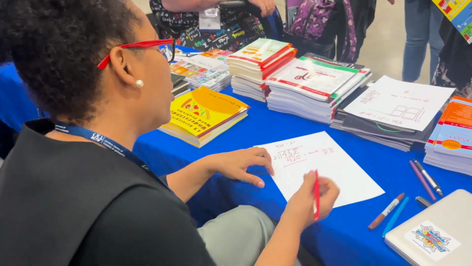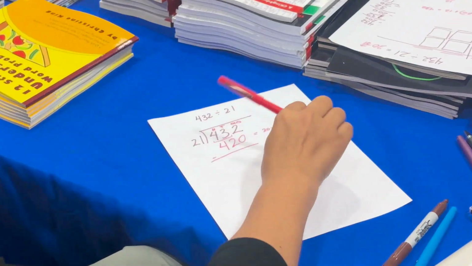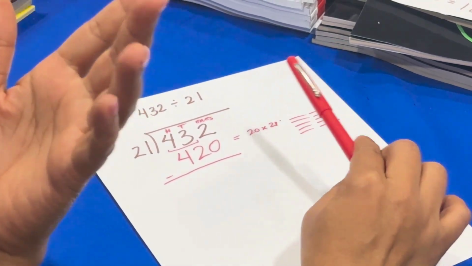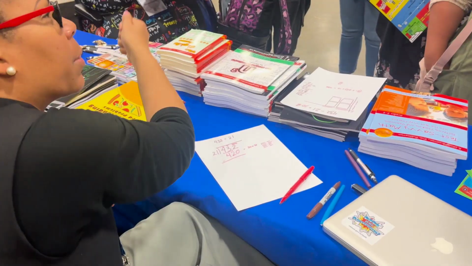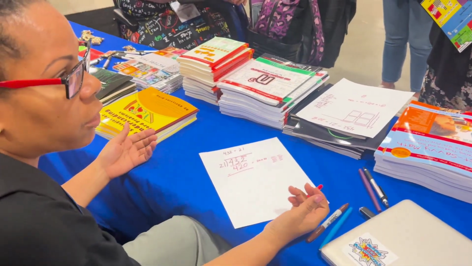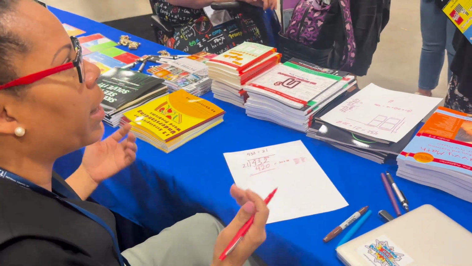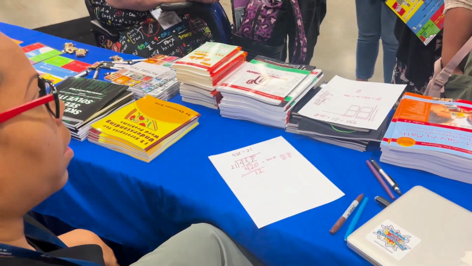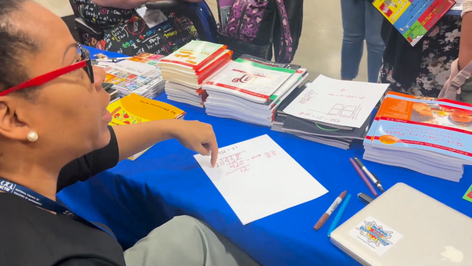All right. So part of what this means right now is, depending on how we look at this, if I have 21 groups, every group gets a 20. That's part of that conversation. So imagine there are 21 people here, each of them got $20. And I'm contextualizing, because if we can see it in the real world, it makes much more sense. Now what do I have left over to share out? 12. And you do not have enough to make another group.